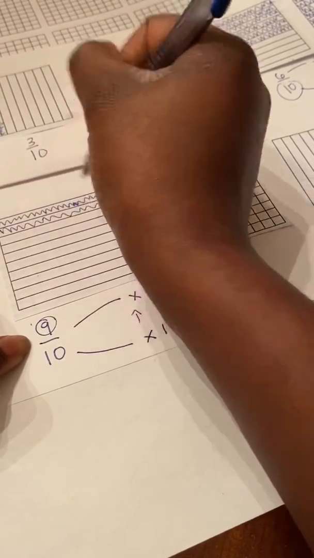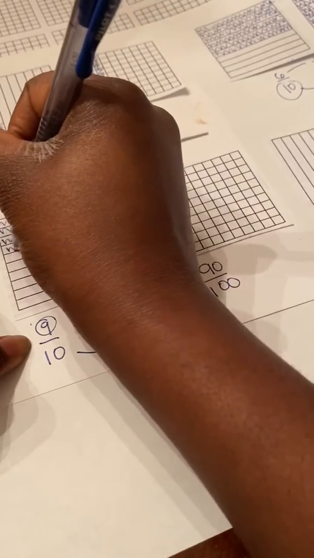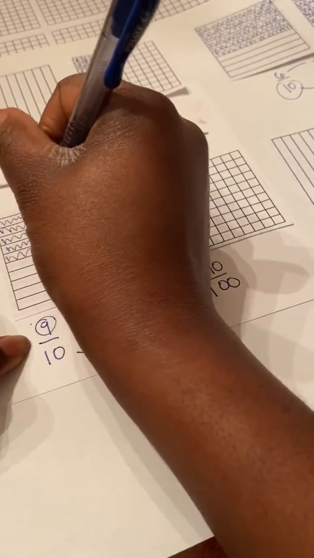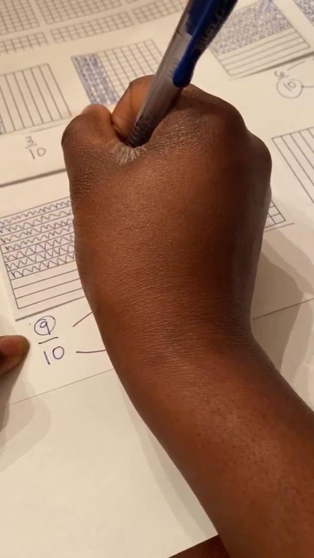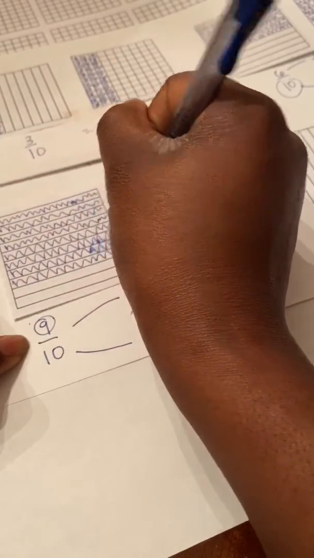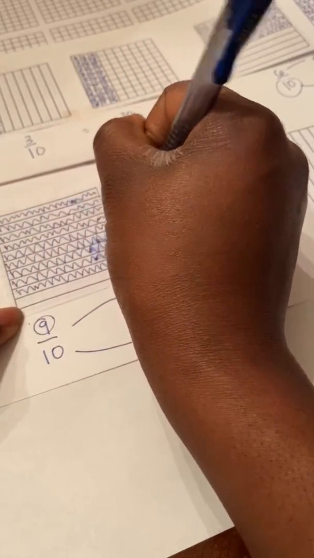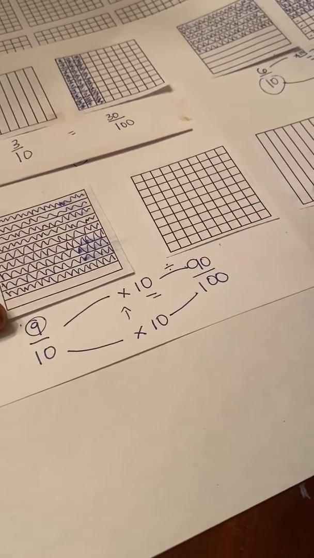2, 3, 4, 5, 6, 7, 8, and one more, 9. So if this doesn't match up, then we'll have to do it again. But right now, let's hope it matches.